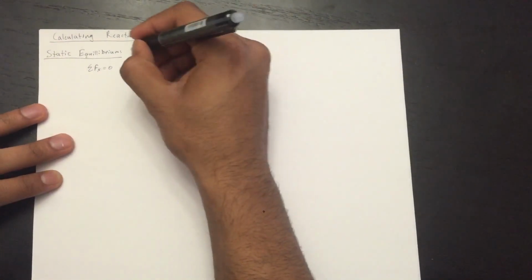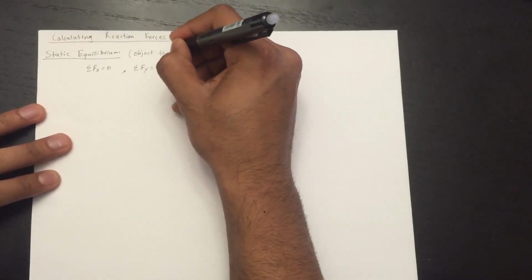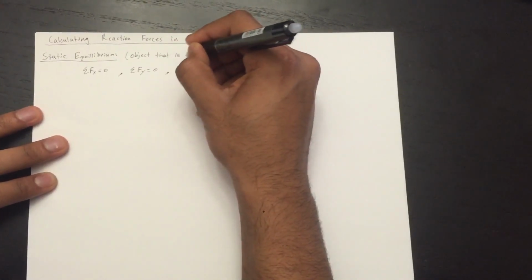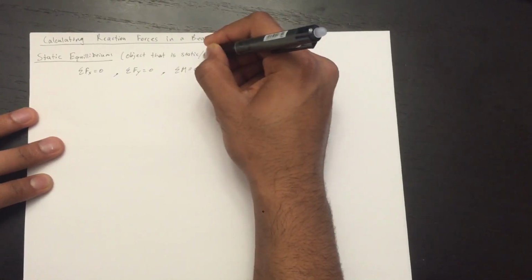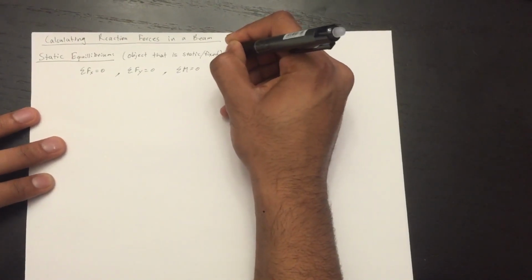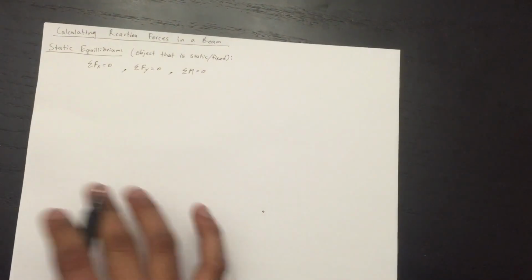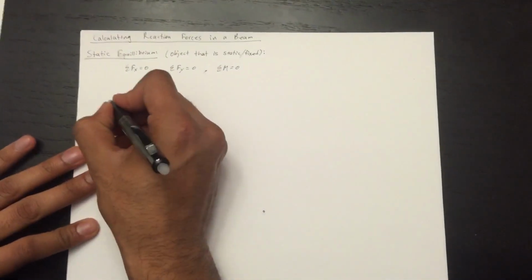And this is for an object that is static or fixed. Basically, it's not moving. So, now that we know that, let's do a problem.